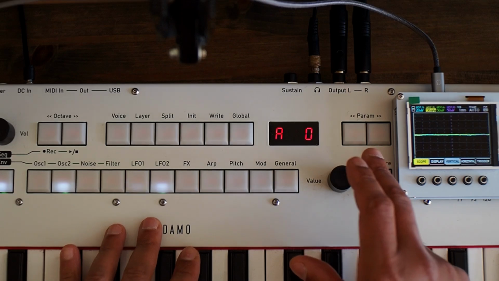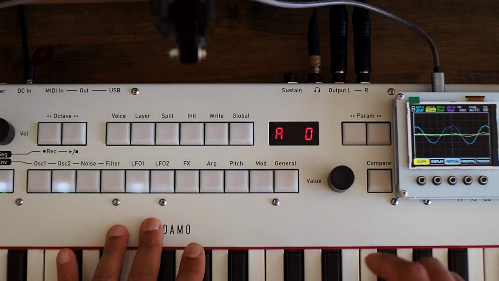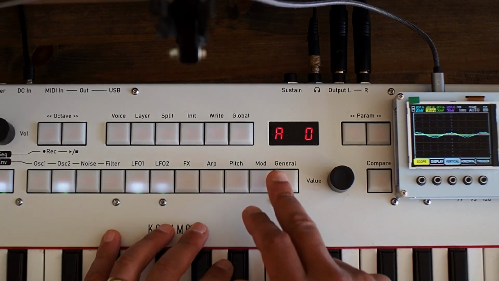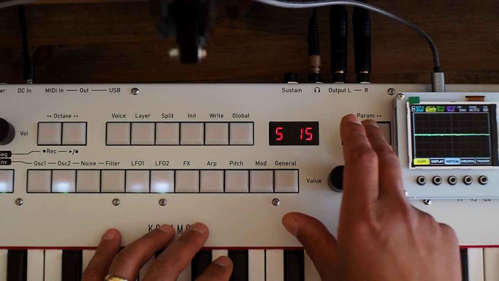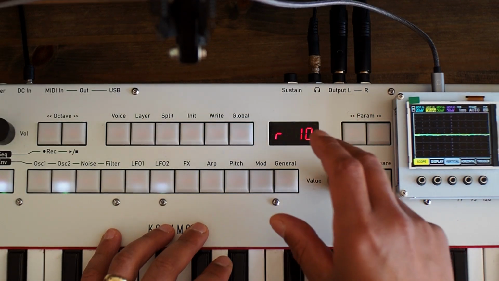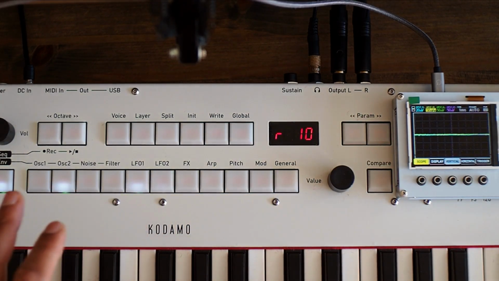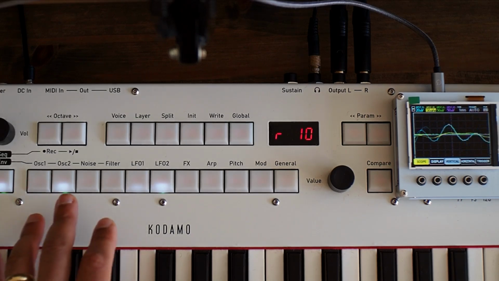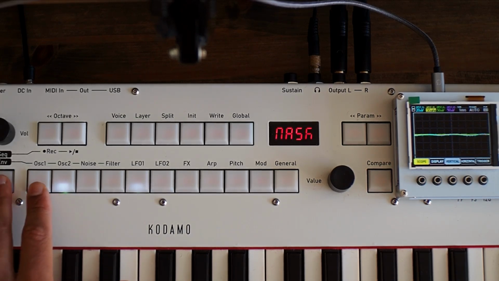There's no attack, it's a very fast attack. And you can kind of hear the click at the start when I press the key on. So it's a very fast attack for the sine wave. It's full sustain and a longish release. And by itself it's quite a nice sound. Let's have a look.